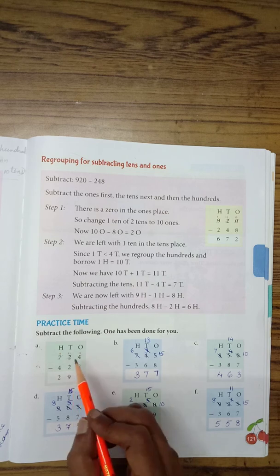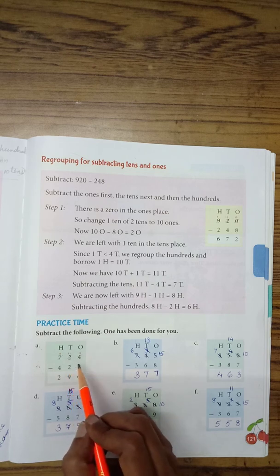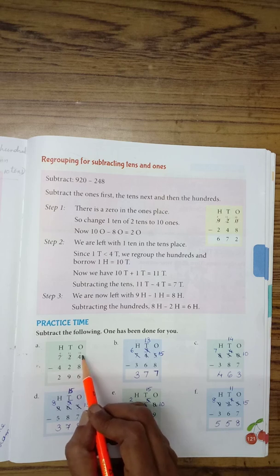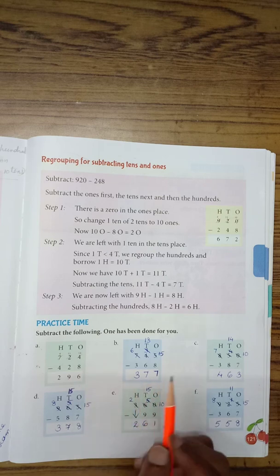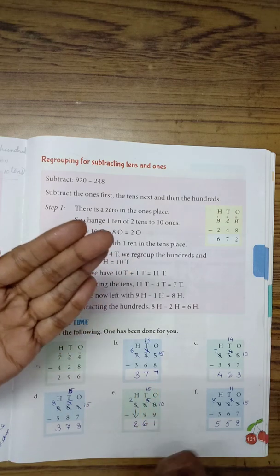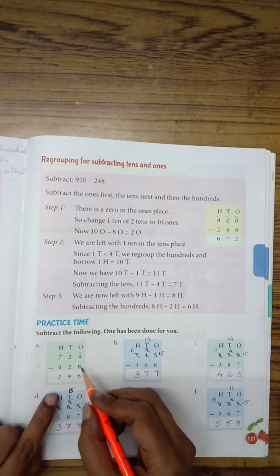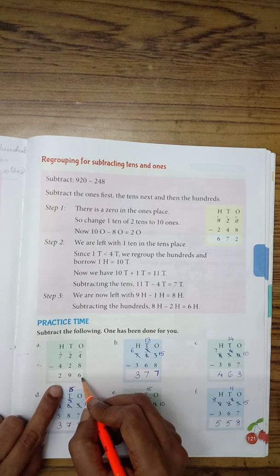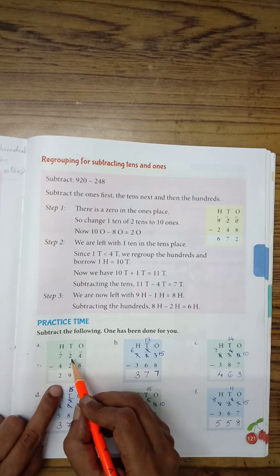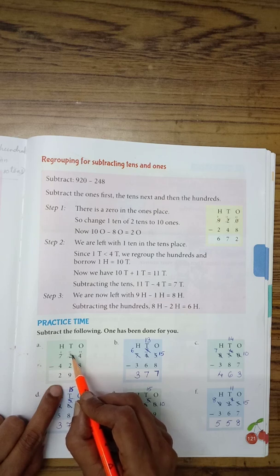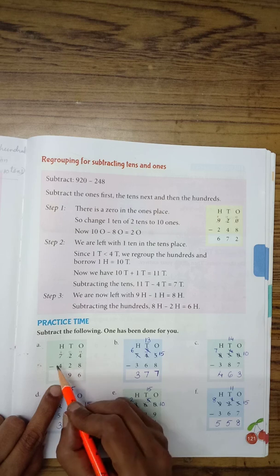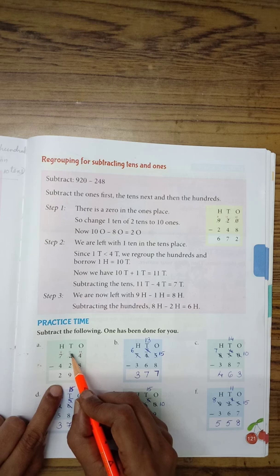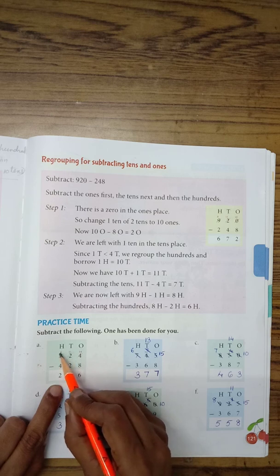So you borrow 1 ten from tens and 4 becomes 14 and this 2 becomes 1. Then 14 minus 8. After 8: 9, 10, 11, 12, 13, 14. How many fingers? 6 fingers. So you write 6 in the place of ones. Then in the tens place, now we have only 1 ten. So 1 minus 2, that is not possible. So you borrow from 100 and this 1 becomes 11 and this 7 becomes 6.